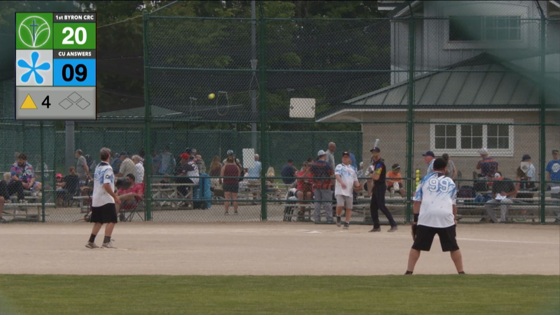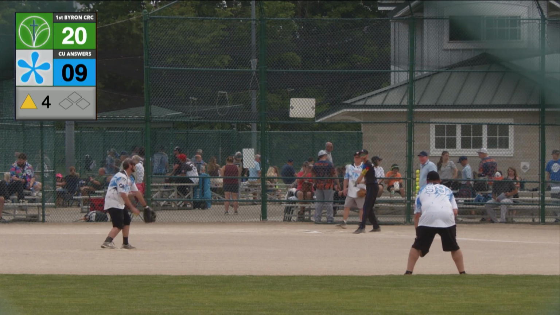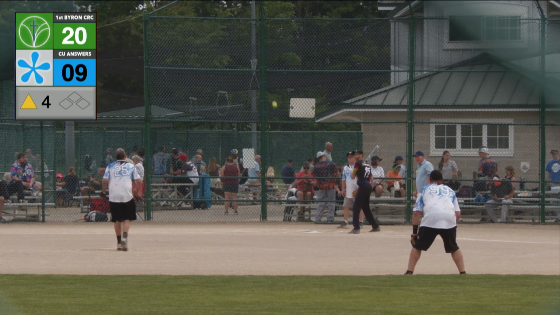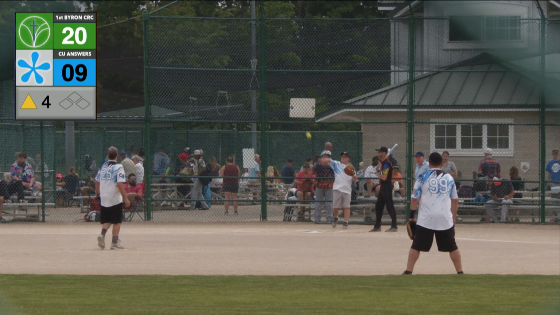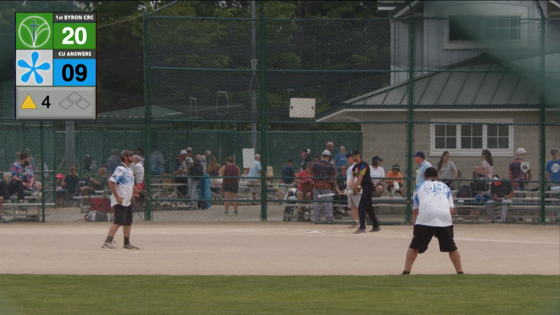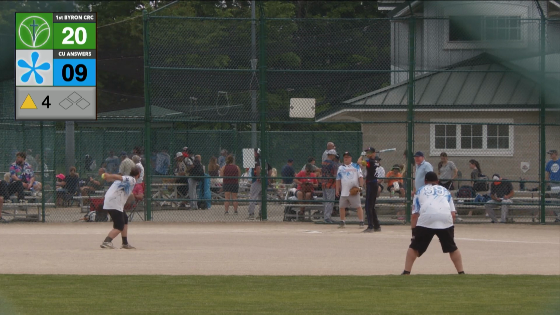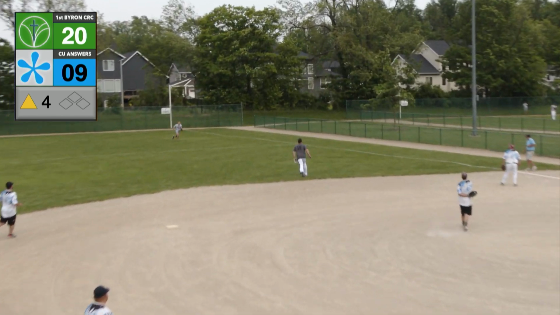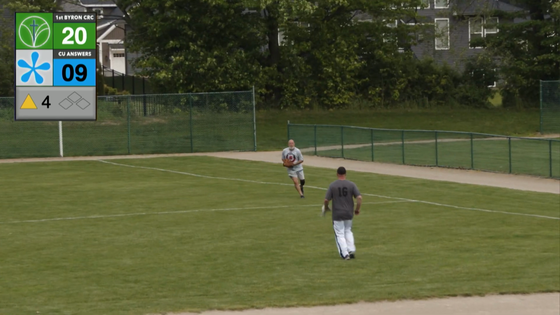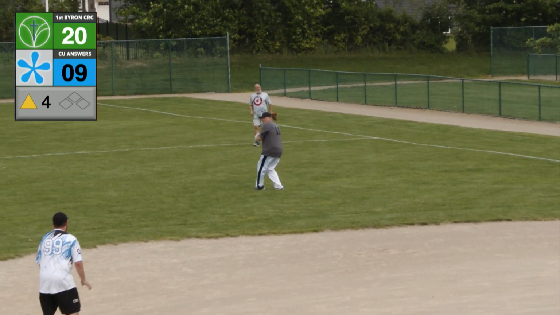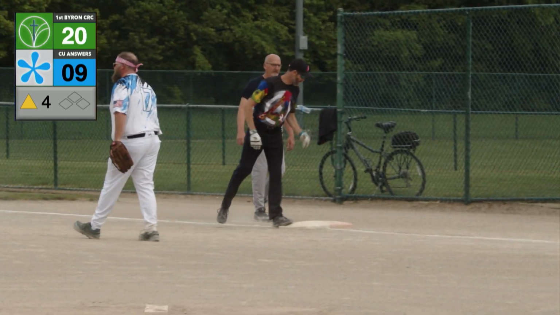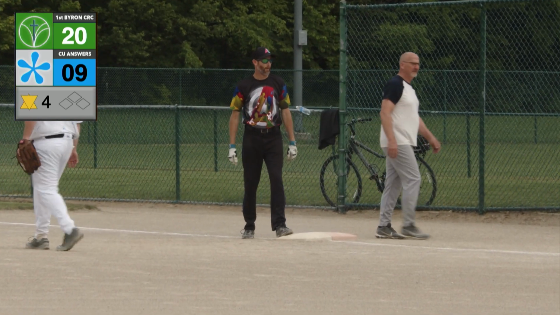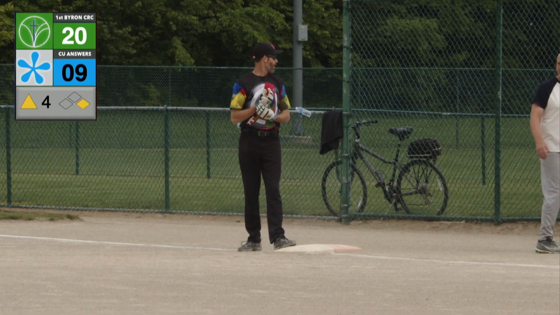One pitch finds the mat, 1-2. 1-2 pitch misses outside. This one swung on, fly ball into right. That will land fair, just out of reach of the right fielder. That's good for a base hit with 1 away.